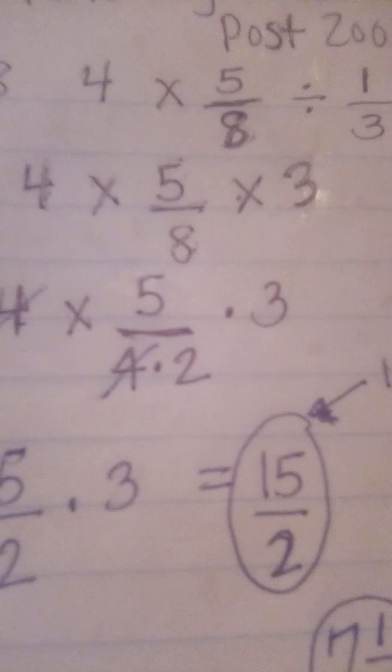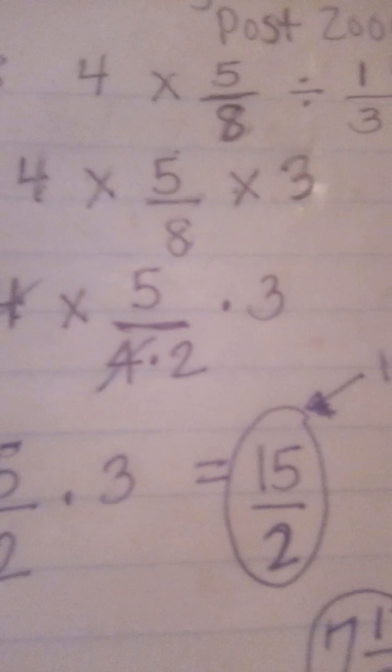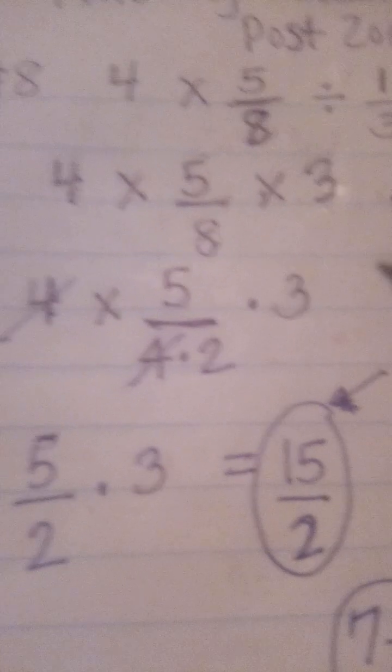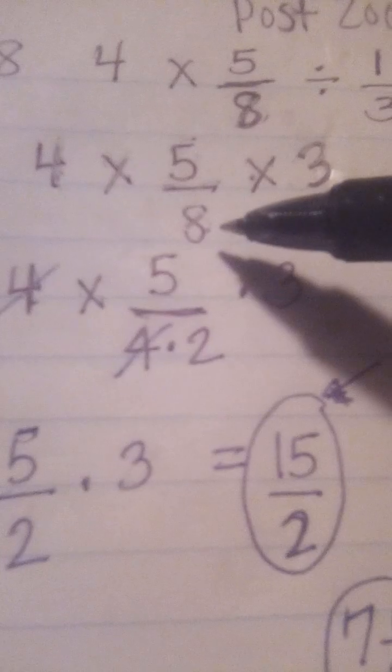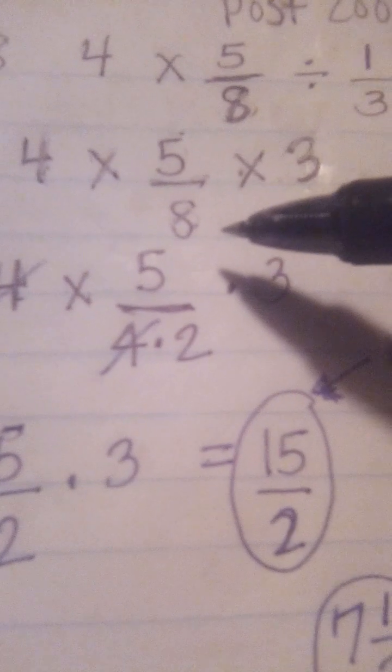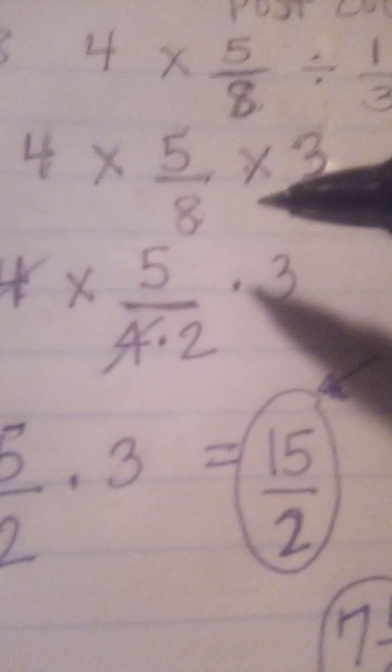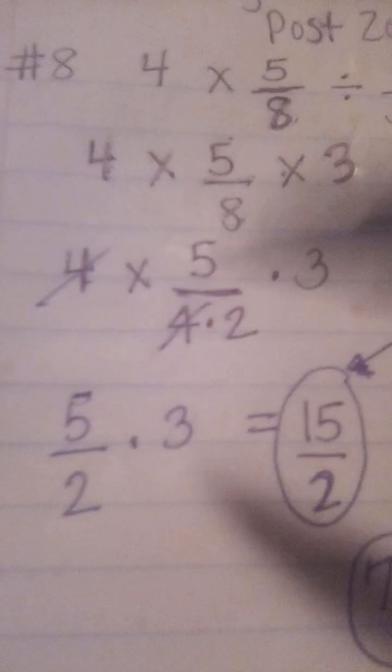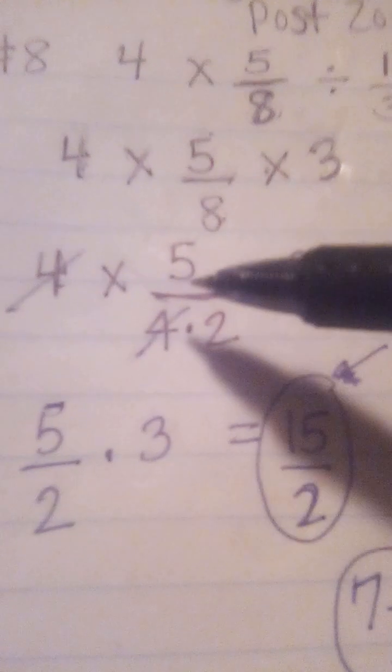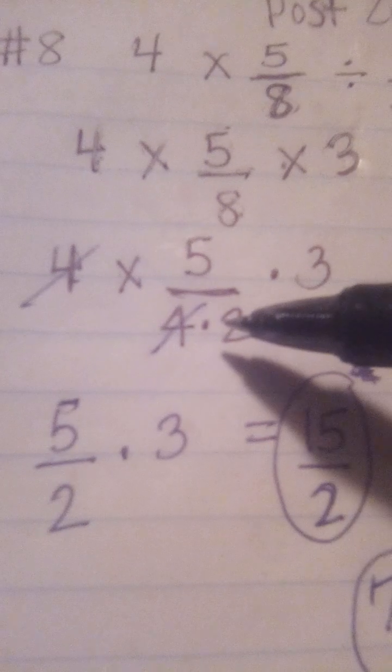Then you cancel the common number of 4. In order to make that happen, you had to do the factors of 8, which is 1 times 8 or 4 times 2. 1 times 8 will not work, 4 times 2 will work. Then you cancel the 4s out, and what's remaining is 5 halves times 3.